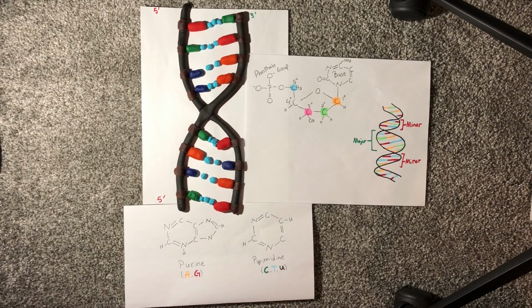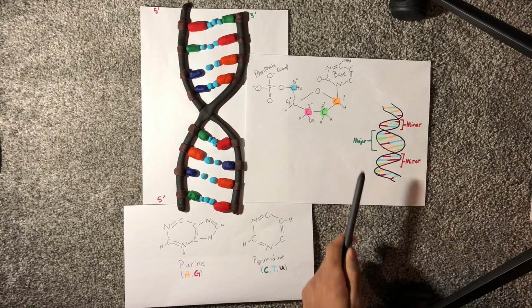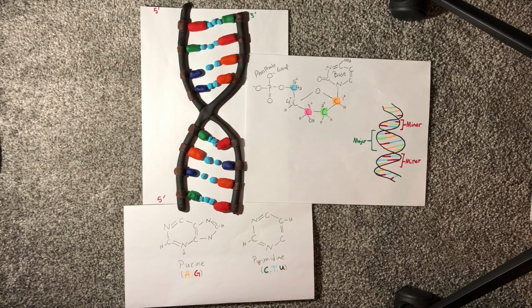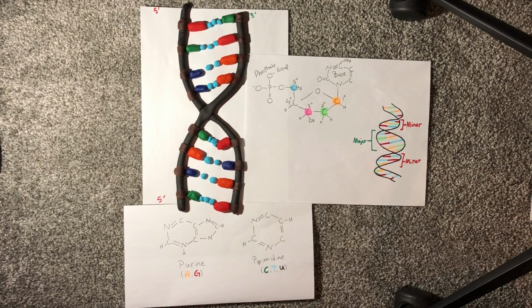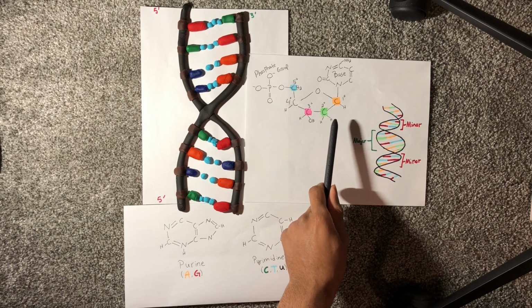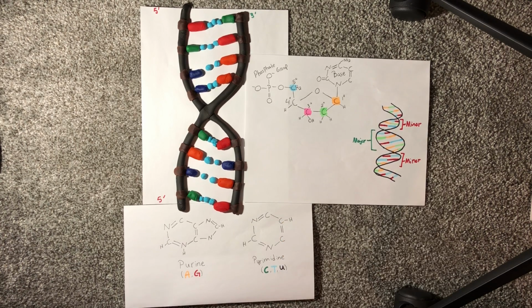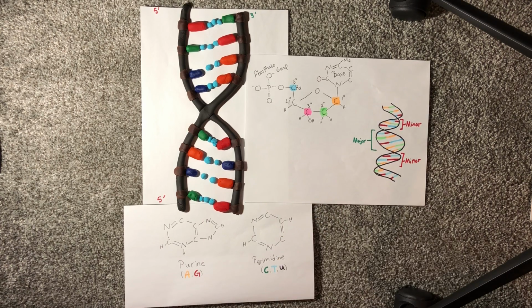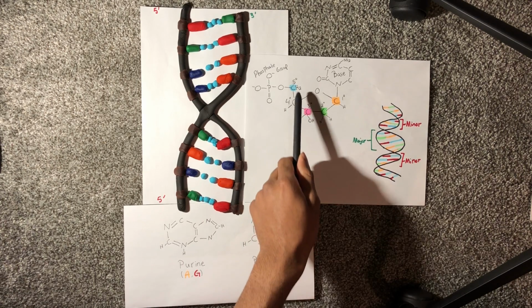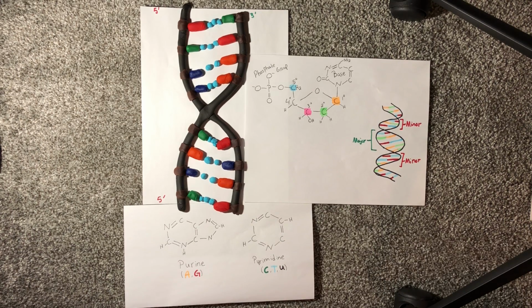The deoxyribose and ribose sugars are composed of 5 carbons, 4 of them being of significance. Carbon 1 is what binds to our bases. Carbon 2 is what determines whether the sugar is in RNA or DNA. If carbon 2 is bonded to 2 hydrogens, then it is in DNA. If it is bonded to an OH group, then it is in RNA. Carbon 3 is what will bind to carbon 5 as polymers are made. Lastly, carbon 5 is what binds to our phosphate group.